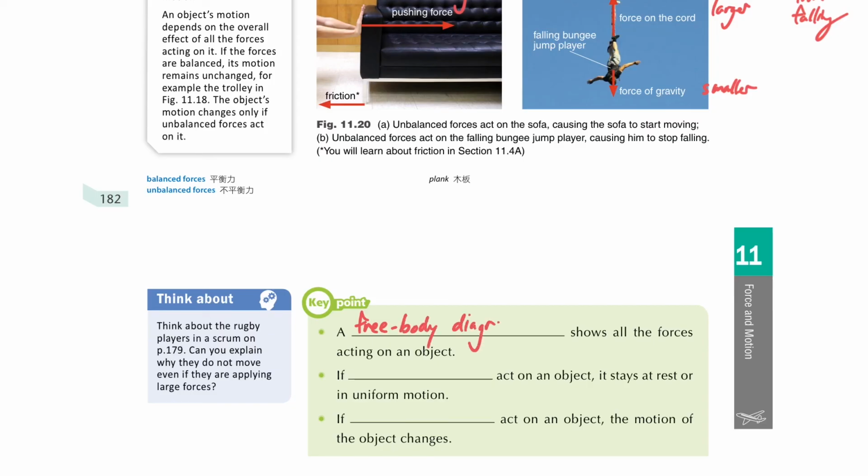As a summary, the free body diagram, which is the force diagram, shows all forces acting on the object. If balanced forces act on a body, that means all the forces are balanced with each other, then the object will stay at rest or in uniform motion, that is, it will move at a constant speed if it is originally moving. And if unbalanced forces act on the object, that means the forces acting on it are not balancing each other, then the motion of the object will change.